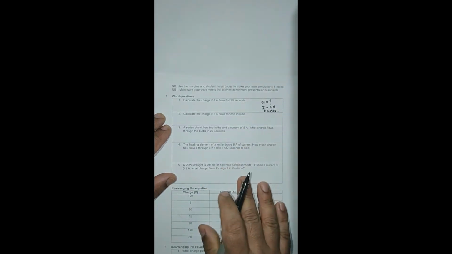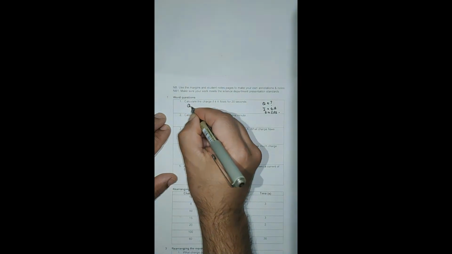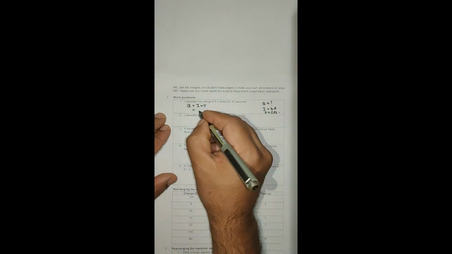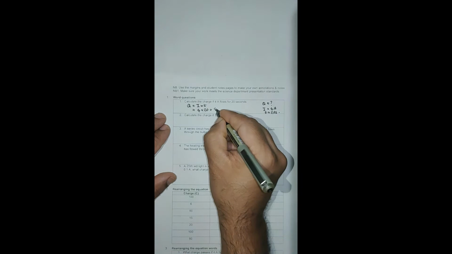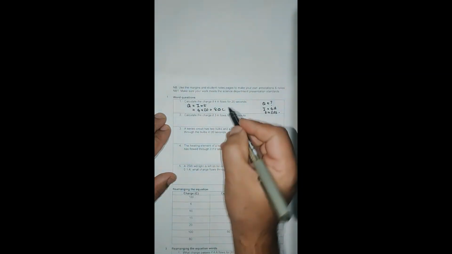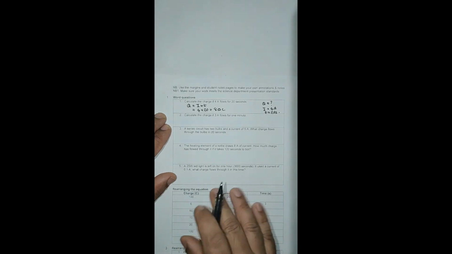Do we have an equation that links them? Yes, Q equals I times T. So all we need to do is substitute in the values. It's 4 times 20, which is 80 coulombs. Always remember to write the unit as well.